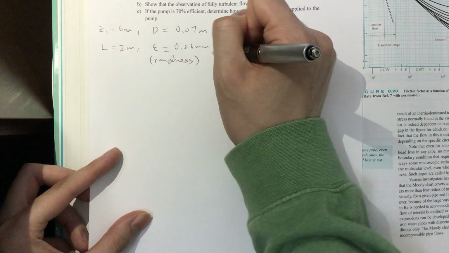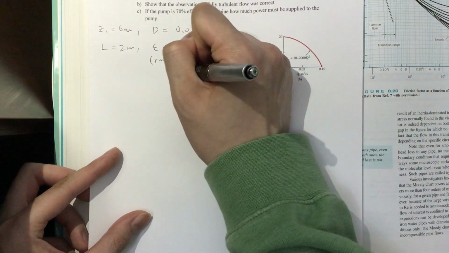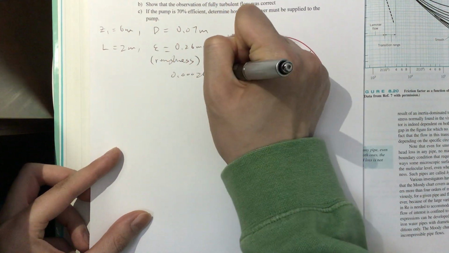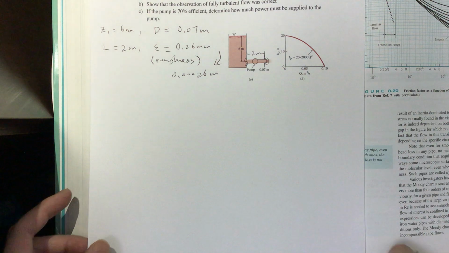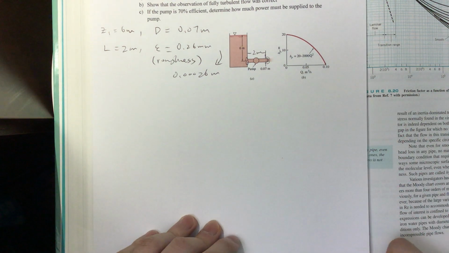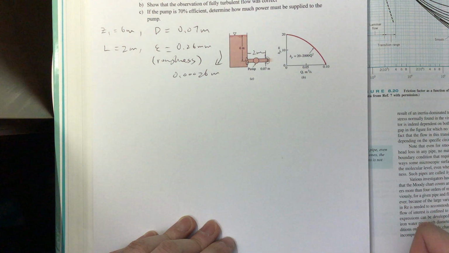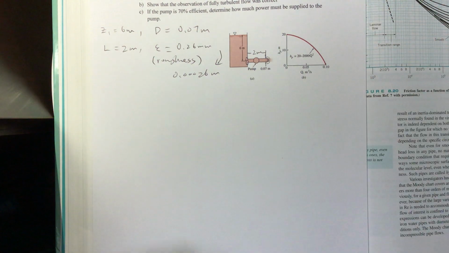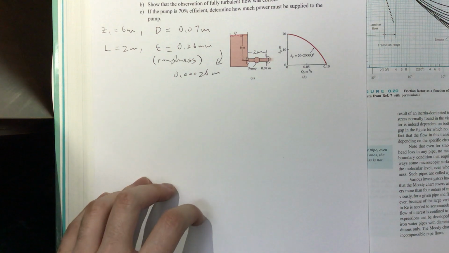You can convert that to meters, and you get 0.00026 meters. Let me check a little bit, actually. Yep, it is 0.00026.